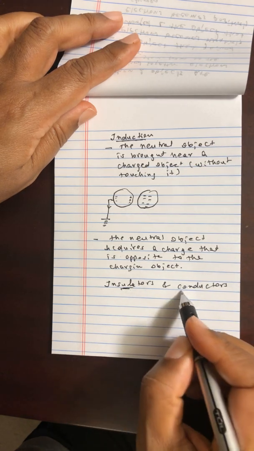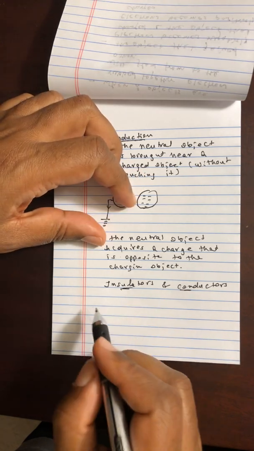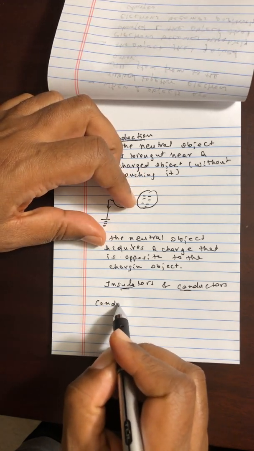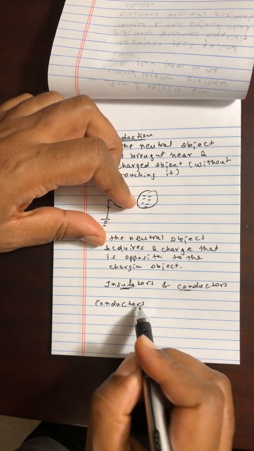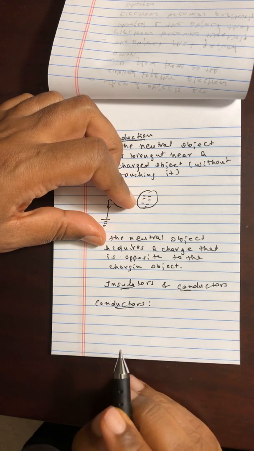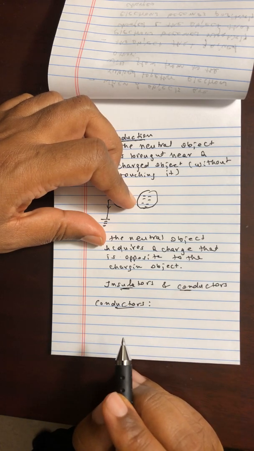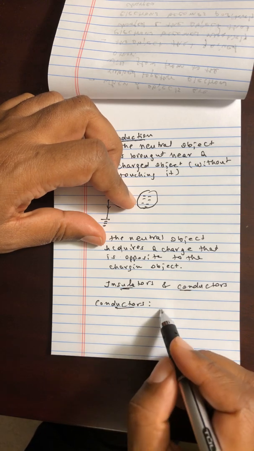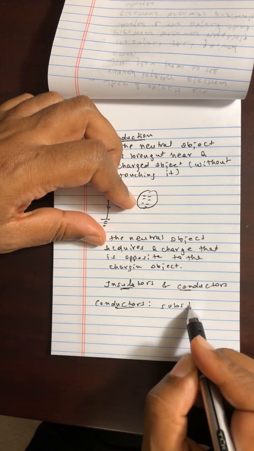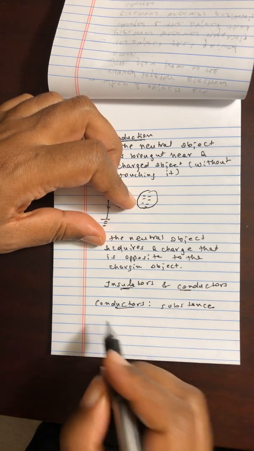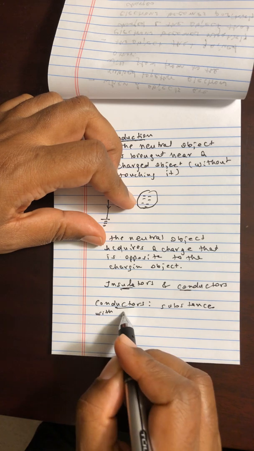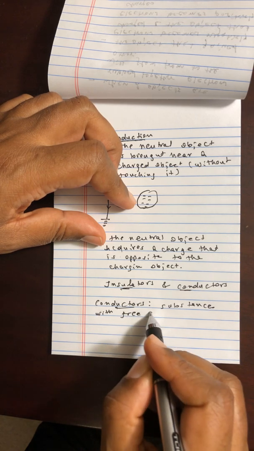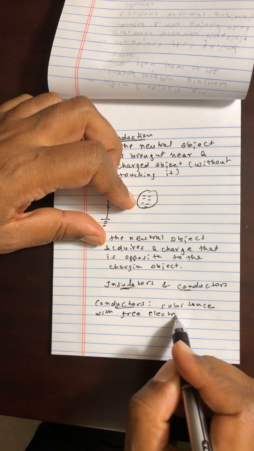Okay, so let's look at conductors first. Conductors, these are substances with free electrons, electrons that are free to move around.